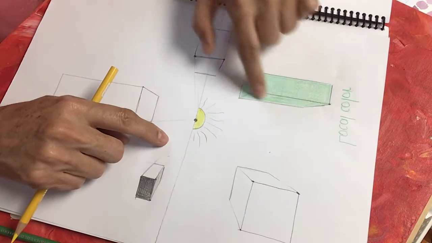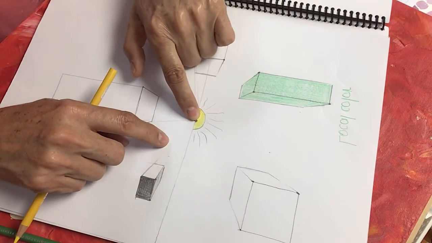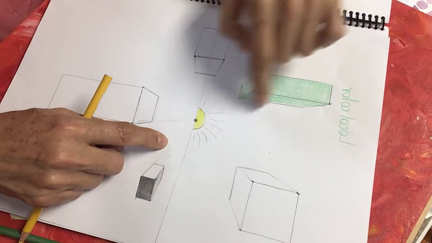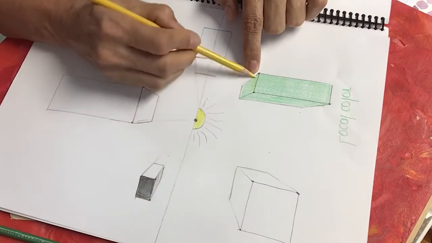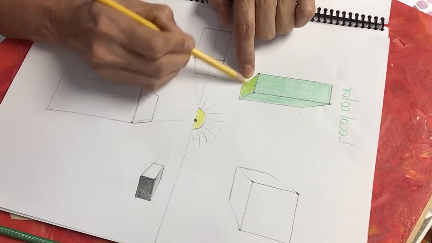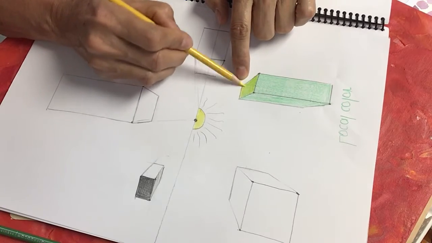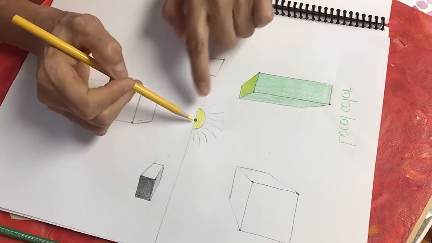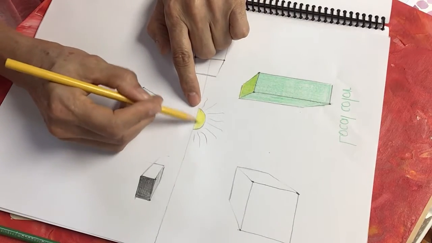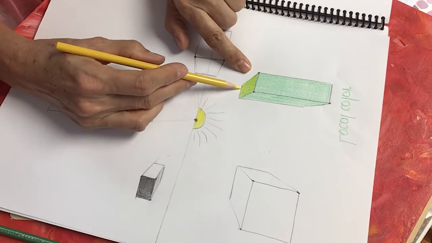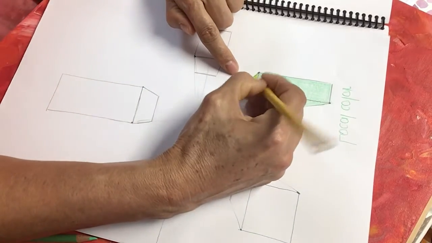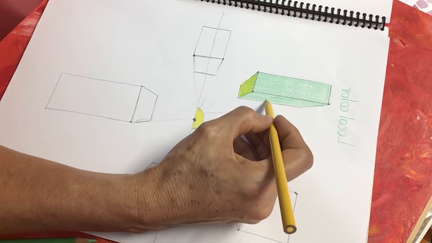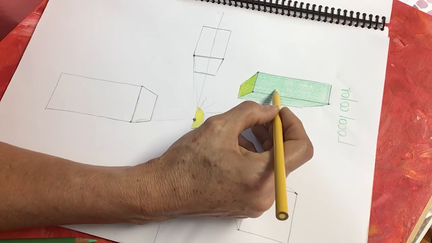So if this is the light source, the light is going to hit, you need to decide what area is going to be more exposed to light. Let's say this is most exposed to light, so I'm going to add a little bit of warm light here because this side of the box is being affected by my light source, which is the sun. Right? So now I have a light here, a side light. This is going to be a mid-tone and this is going to be the darkest, okay?